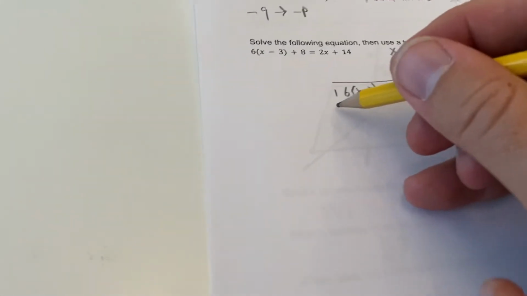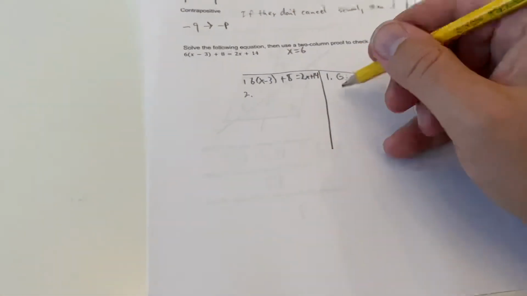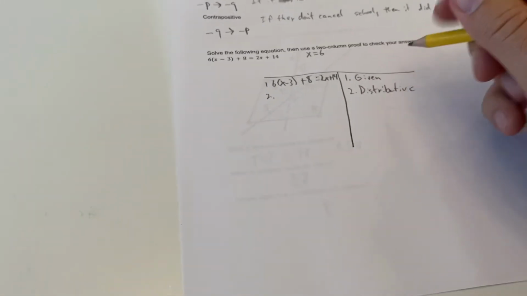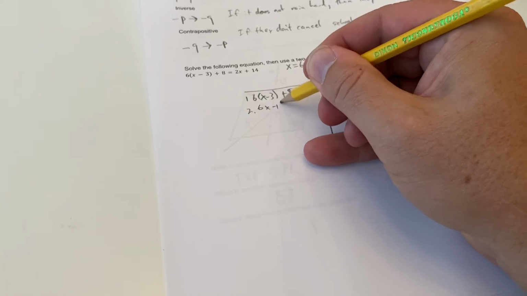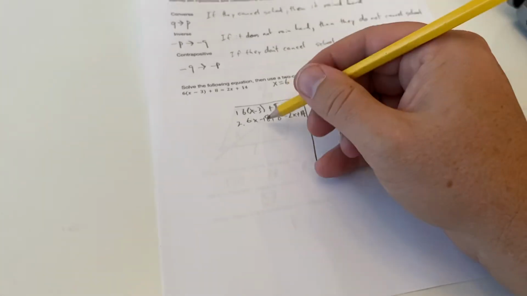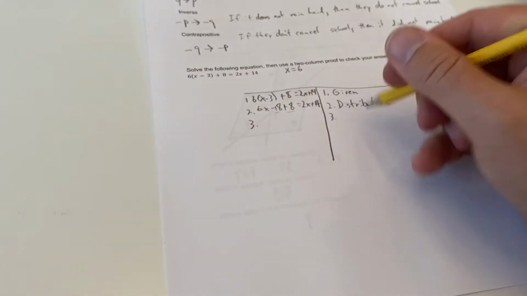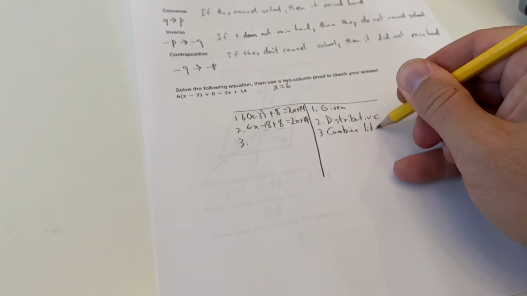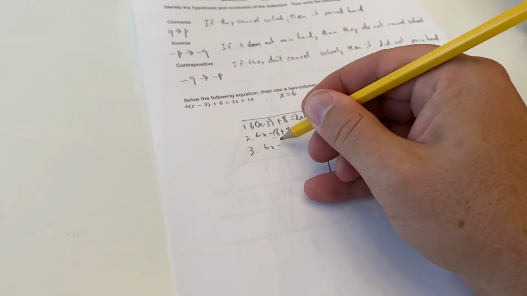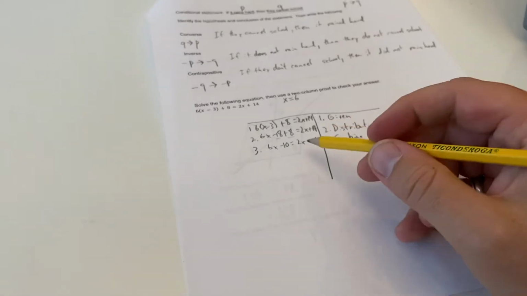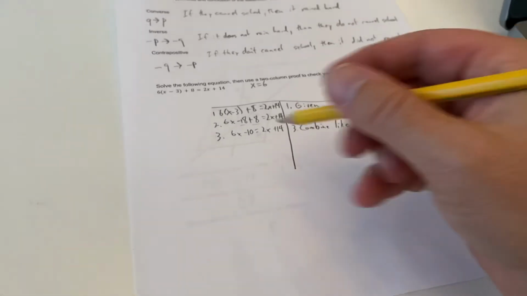Okay. Our next step, we would go ahead and do the distributive property. And for the distributive property, we end up with 6x minus 18 plus 8 is equal to 2x plus 14. At this point, I'm going to combine the negative 18 and the positive 8. So that's going to be, for my steps, just combine like terms. So I have 6x minus 10 is equal to 2x plus 14. My 2x is my smaller x. That's usually what I eliminate.